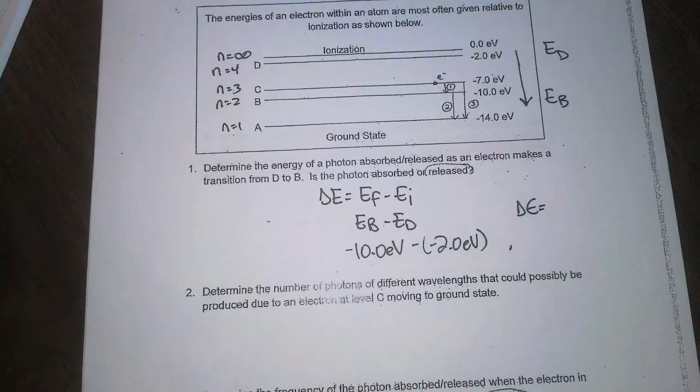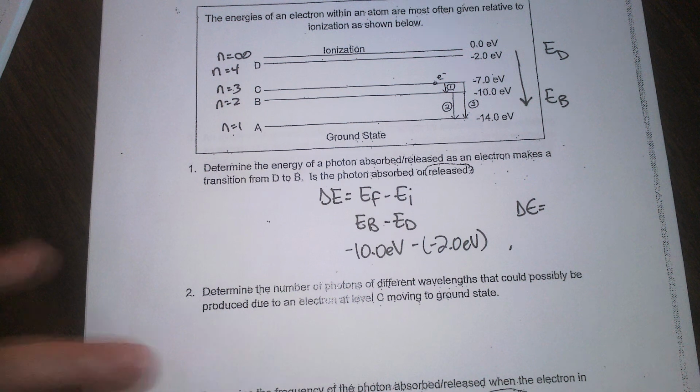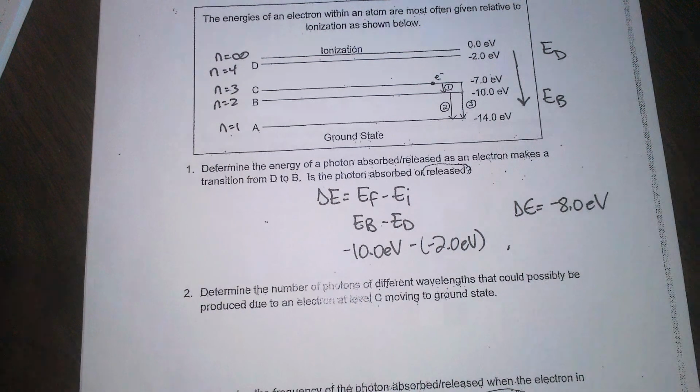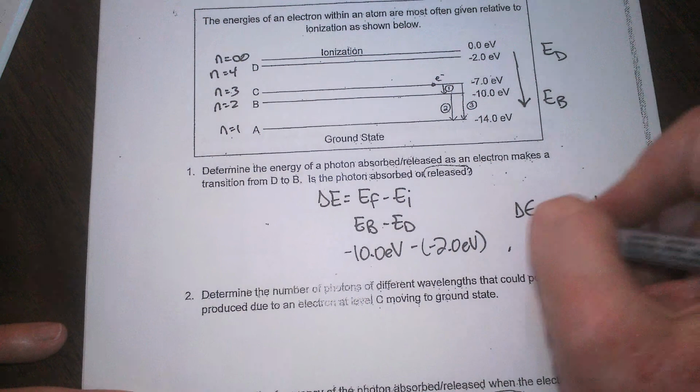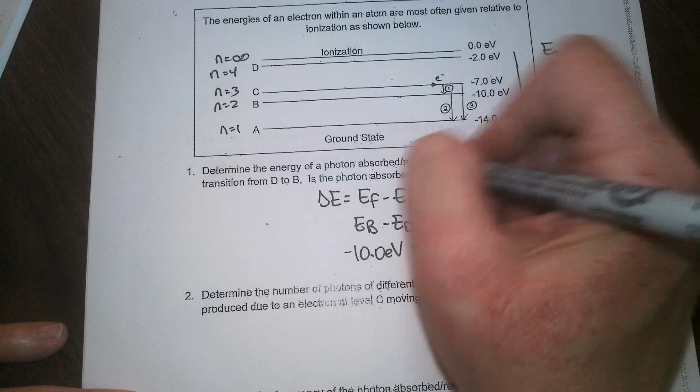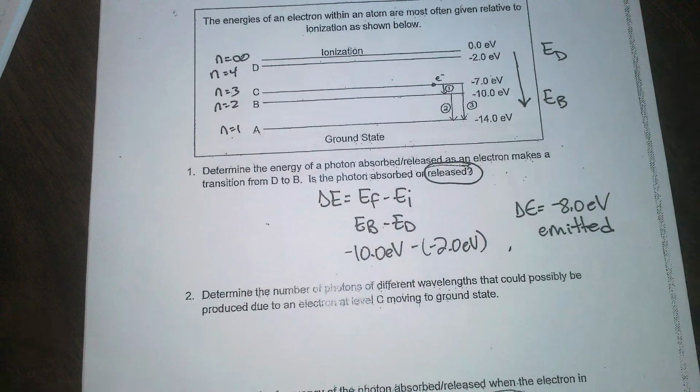Delta E has what value? Negative 8.0 electron volts. Now, the negative sign tells us if it's emitted or absorbed. It's emitted. If it's emitted, that means our energy is released, because I ended up with a negative value.